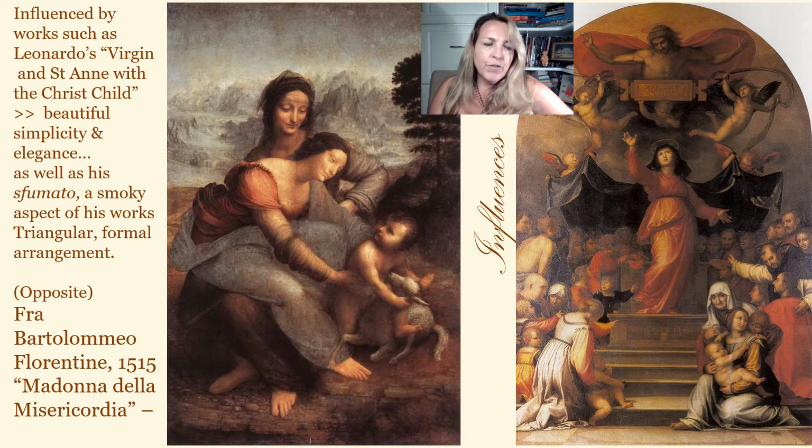He was influenced by such works as Leonardo's Virgin and St. John with the Christ Child. Beautiful, simplicity, elegant, has kind of a muted palette with its grays and light reds. It also has that sfumato, that smoky atmospheric aspect. Also notice that it's triangular, and there's a very, very formal arrangement.